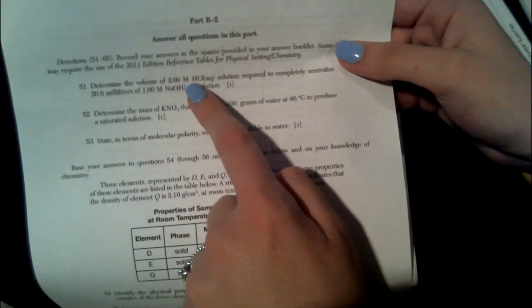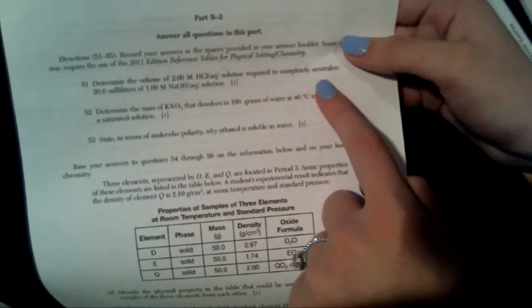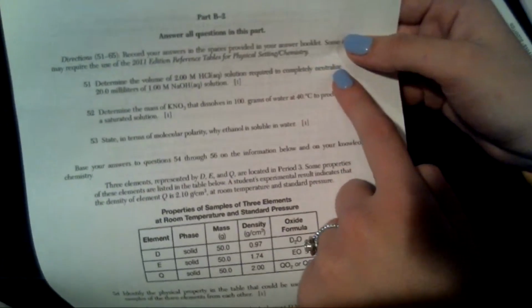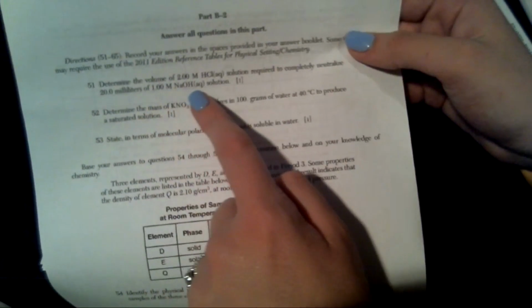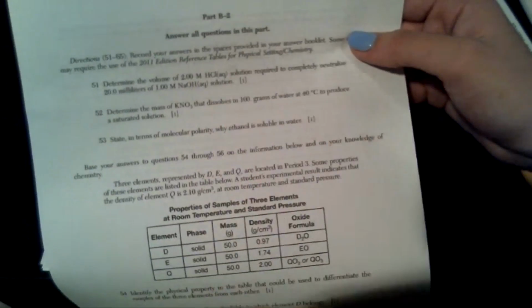B2s. Kind of the same as B1, except they're a short answer. So, determine the volume of 2 molar HCl solution required to completely neutralize 20 milliliters of 1 molar NaOH solution. 48 and 49. Backtracking super quick. 48 and 49.